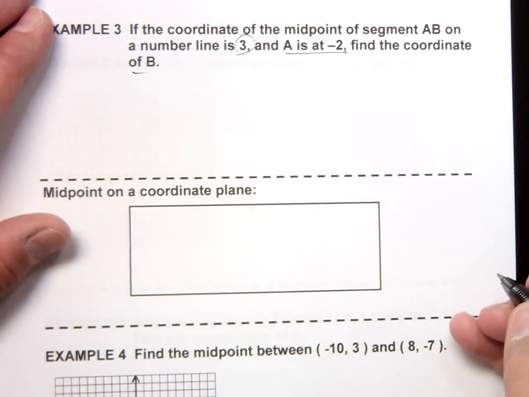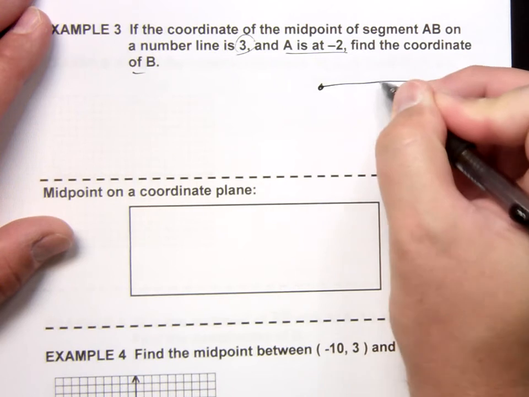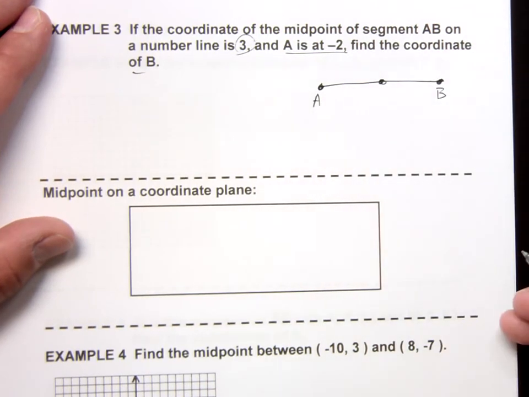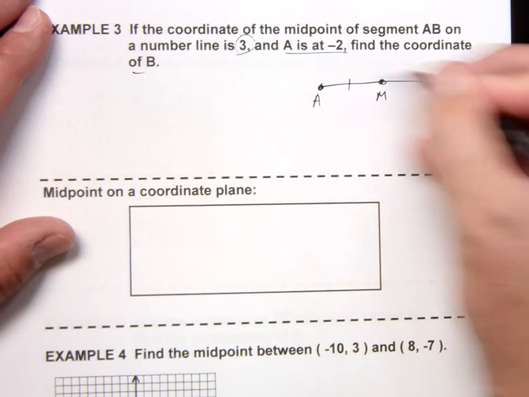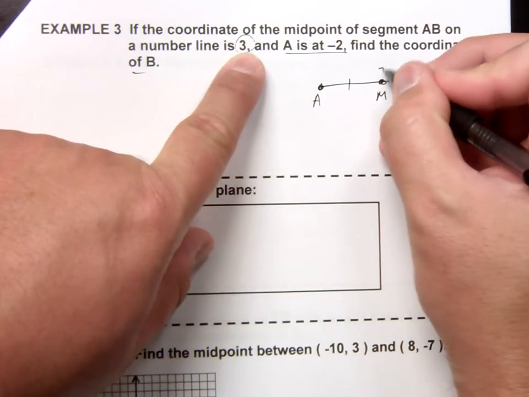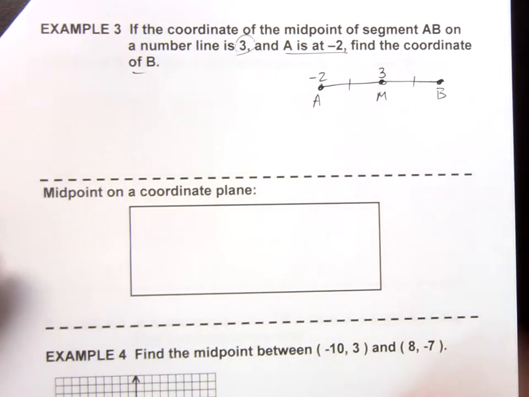We're trying to find the other endpoint. So let me just draw what that would look like. You have line segment AB. M is the midpoint. They told us that the coordinate for the midpoint is 3. The coordinate for A is negative 2. And we are trying to find out what is the coordinate for point B.